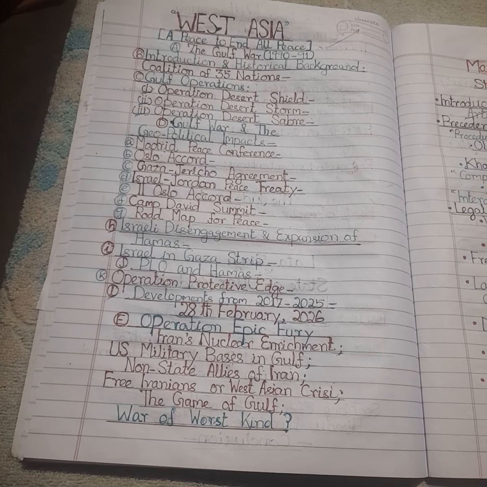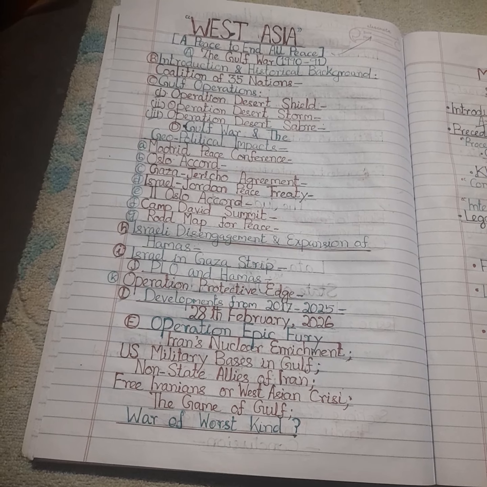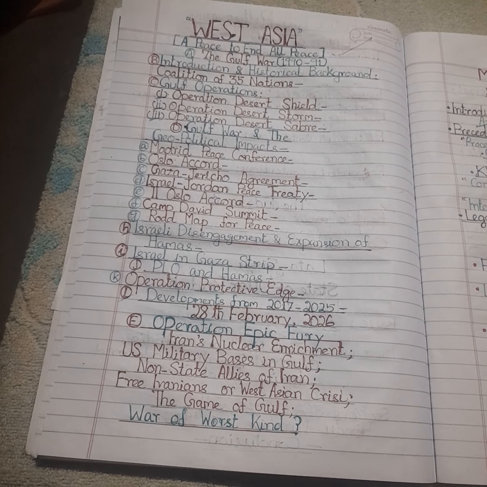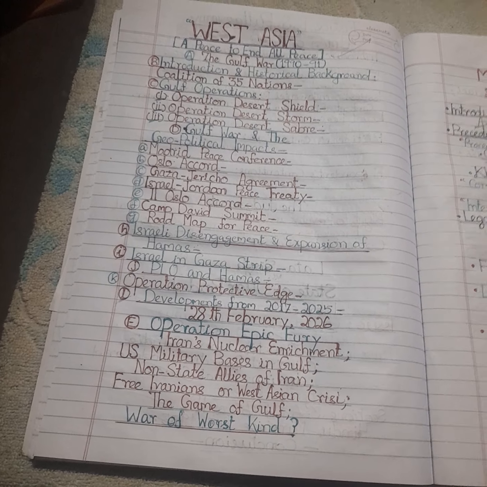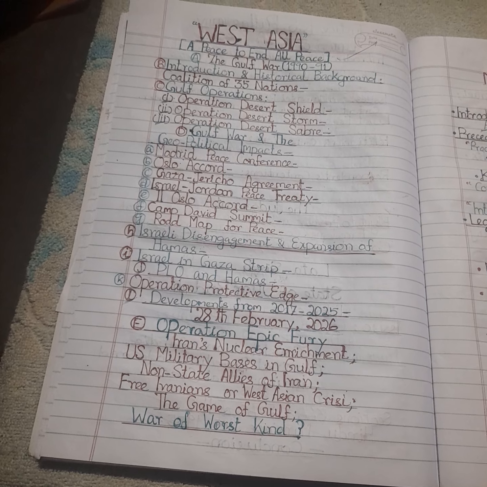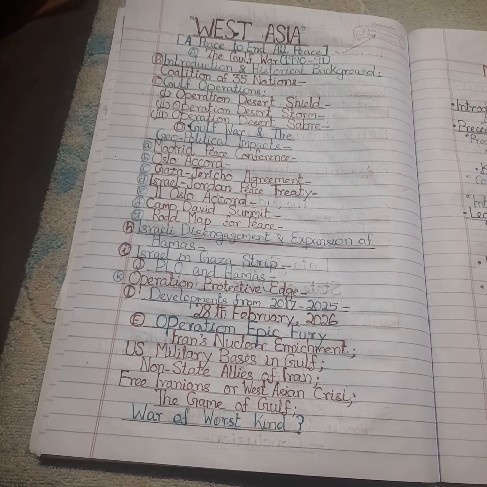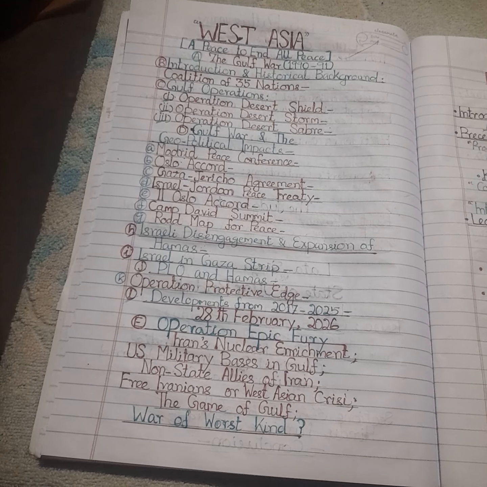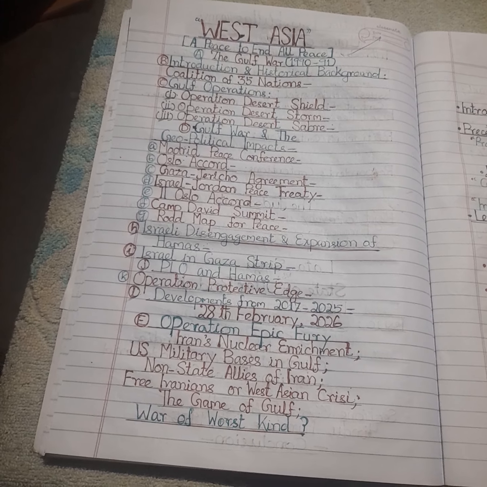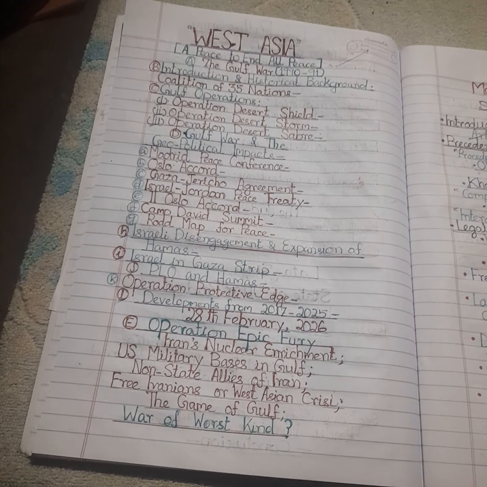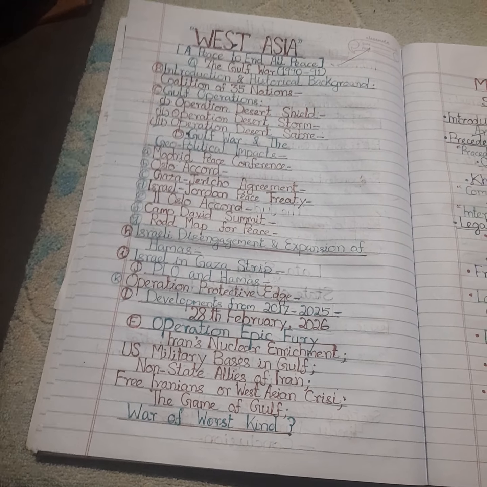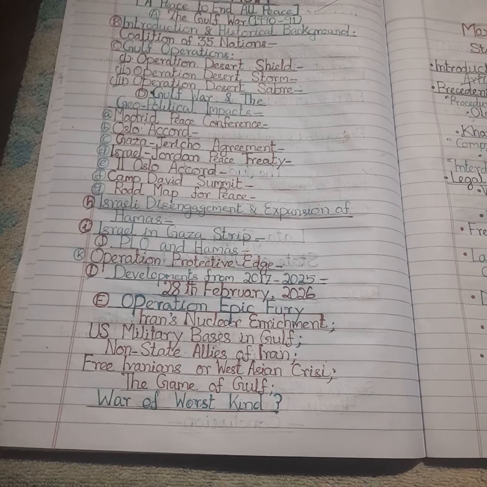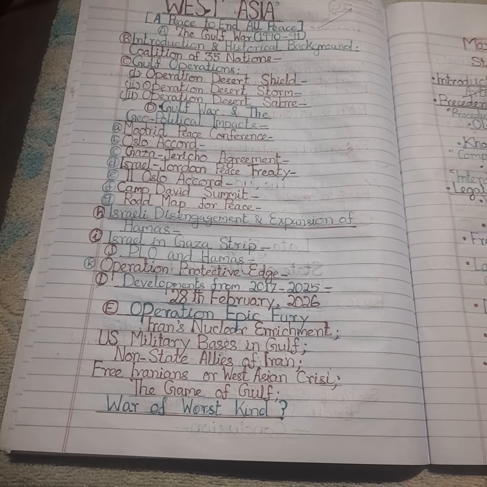Nearly 60,000 Palestinians have been killed, many of them civilians. Over 50 Israeli hostages are still held by Hamas. So, these are the major developments made up to 2025.